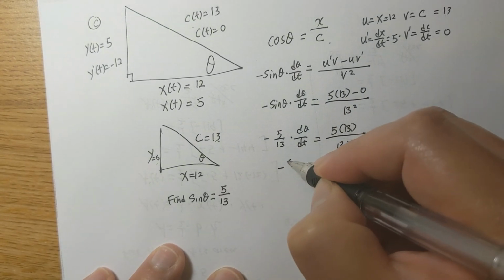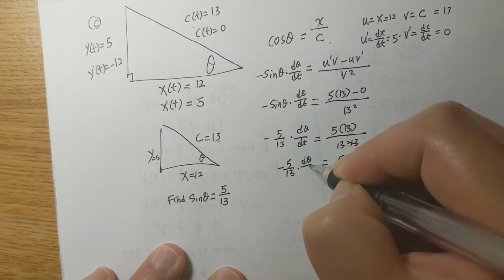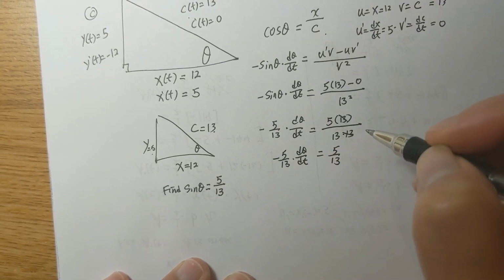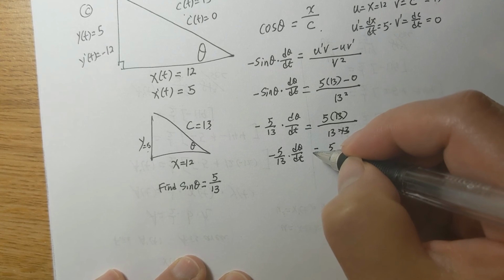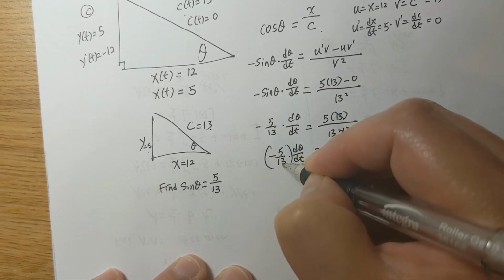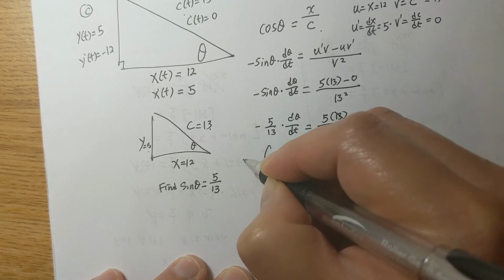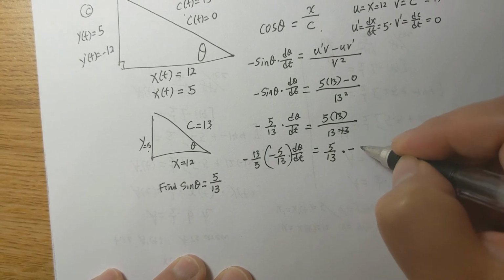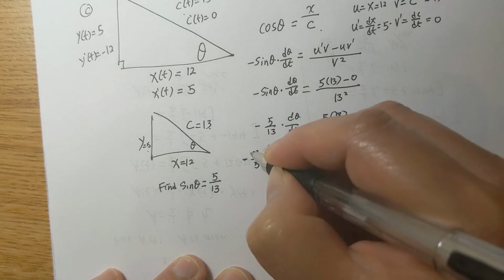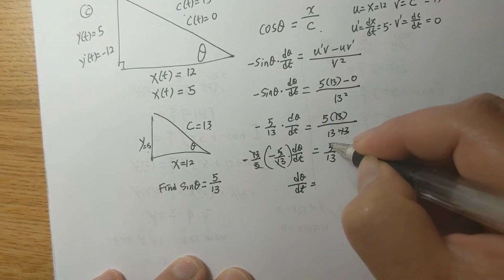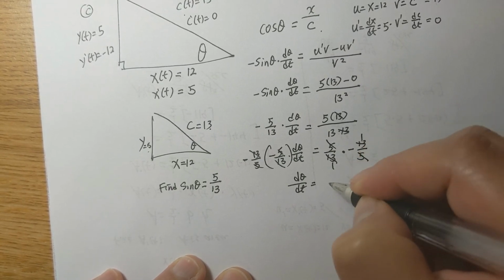So now we've got this. There's more than one way to do it. Some people already see the answer. Now I'm going to use a method that most people like to use. You multiply by the reciprocal. Your negatives are negatives, so you get 13 over 5, and you get negative 13 over 5. So this cancels, and then you've got d theta/dt. And here, this cancels. You get negative 1.